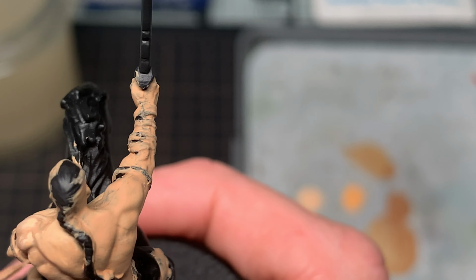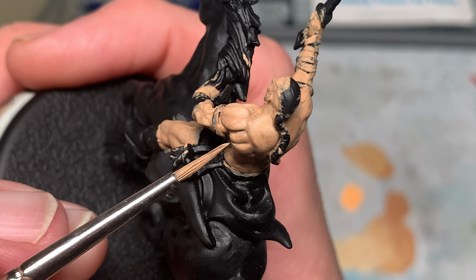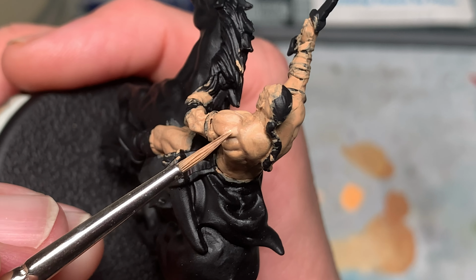But all the time remembering that I can come back with my base colour as a thin glaze over top to reduce any intensity of this stuff. It's a little bit too much.